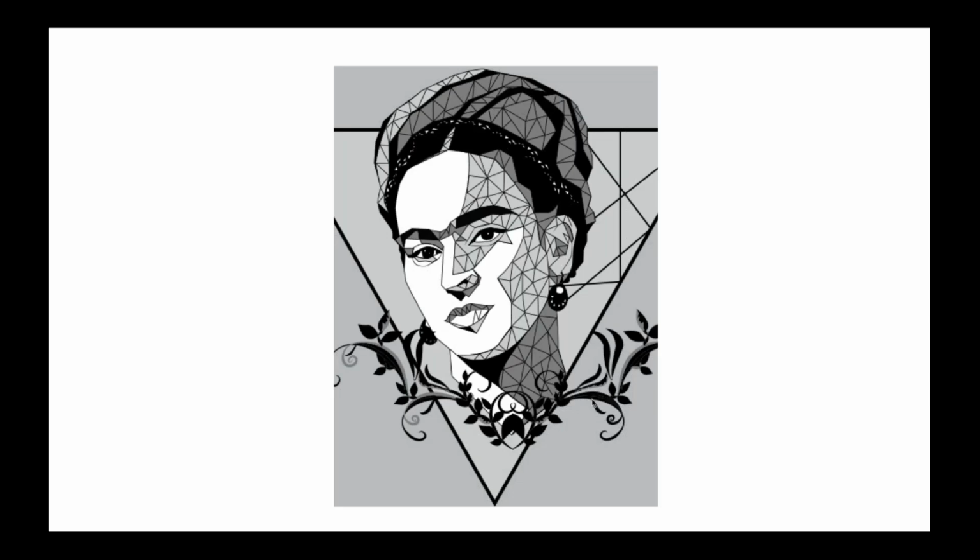This student did Frida Kahlo, and again, there are many portraits of Frida Kahlo, many self-portraits she did as well, but this one has a unique take on it, using this sort of low poly look, interesting flower ornament and triangle on the back. So a different take on Frida Kahlo. And again, light gray, dark gray, black and white. That's all you're doing.